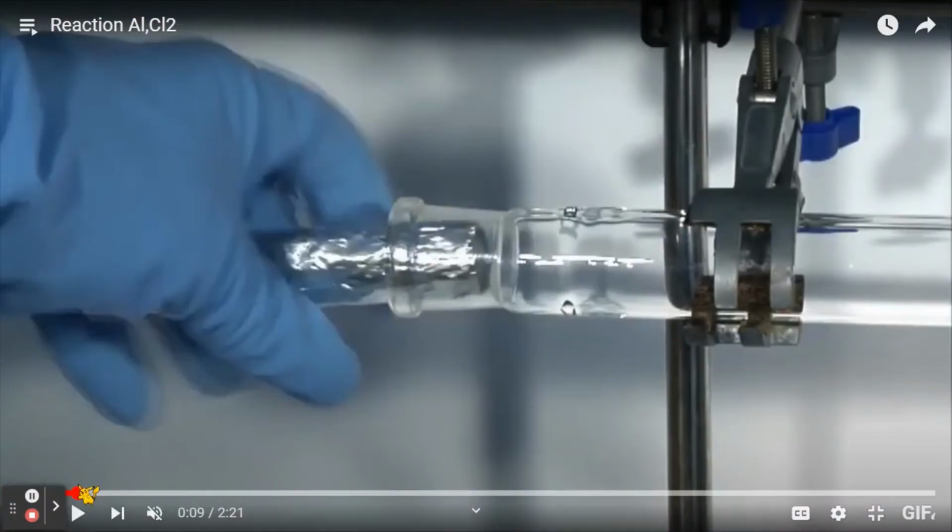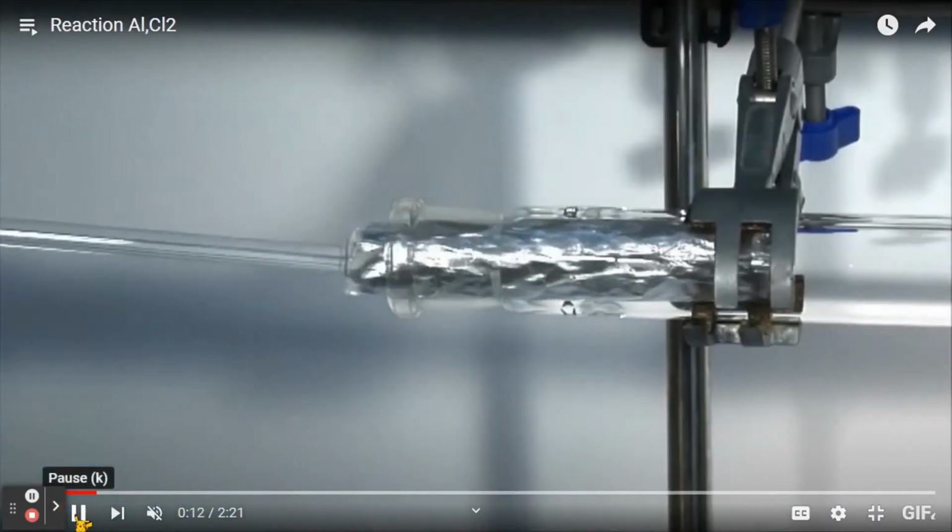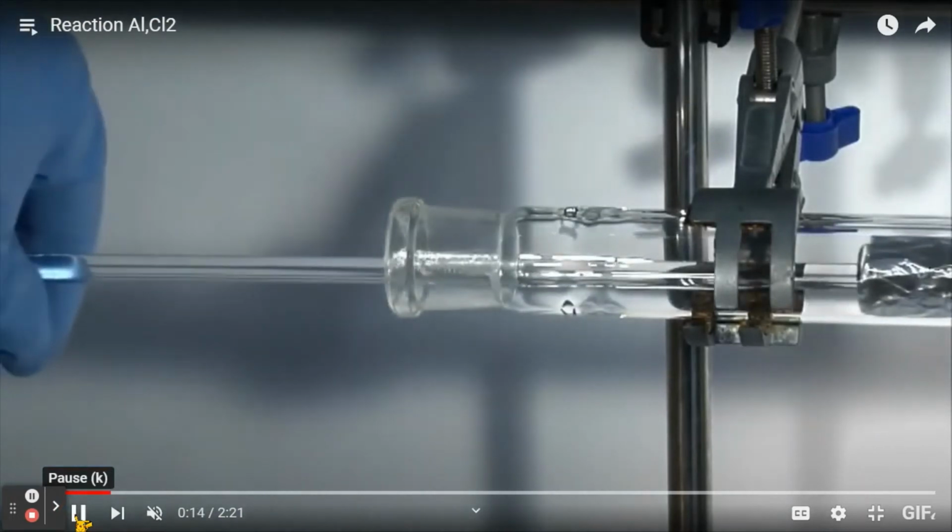I'm going to have a link to their video so you can actually see everything all the way through. But be warned, if you are a GCSE student, I would suggest that maybe the commentary is slightly higher level than GCSE would expect. So what they do is they actually put the aluminium into the glass tube. So there's your glass tube.